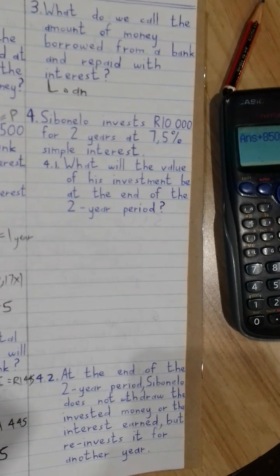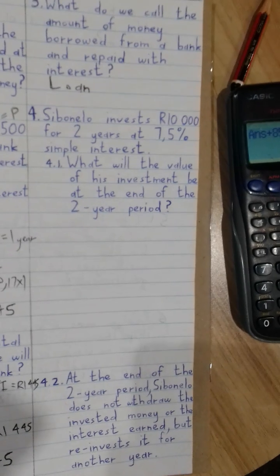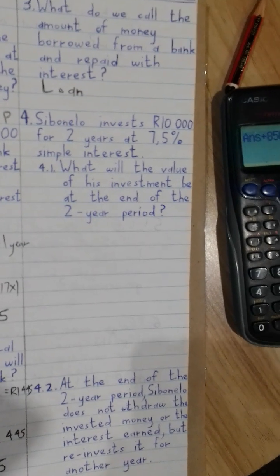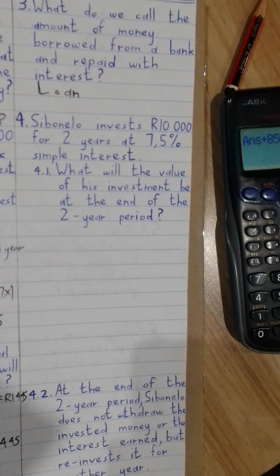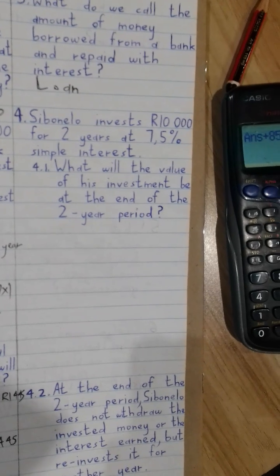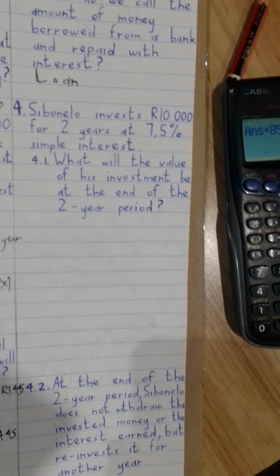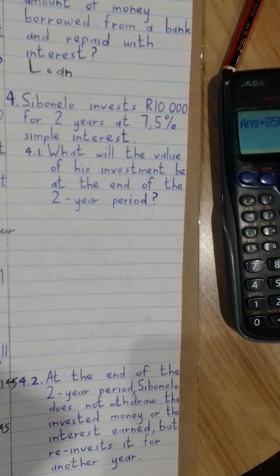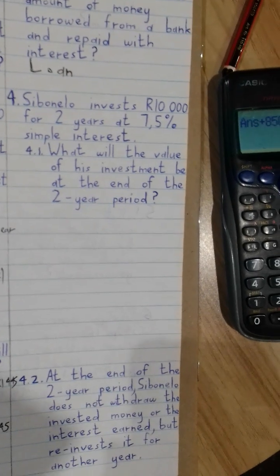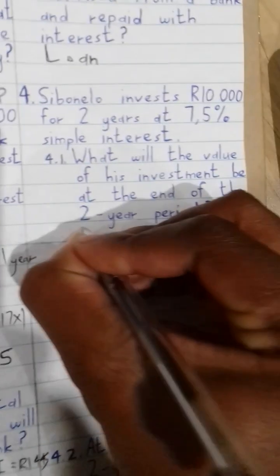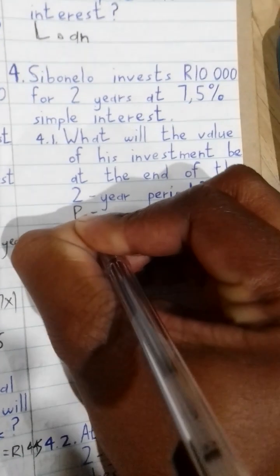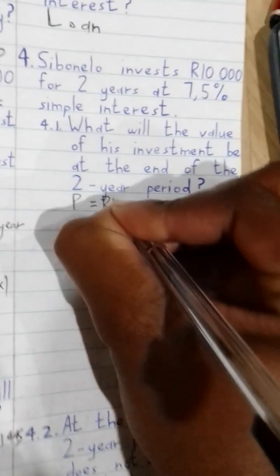Okay. Number 4 states, Sibonelo invests 10,000 rand for 2 years at 7.5% simple interest. 4.1 states, what will the value of his investment be at the end of the 2-year period? P is 10,000 rand.